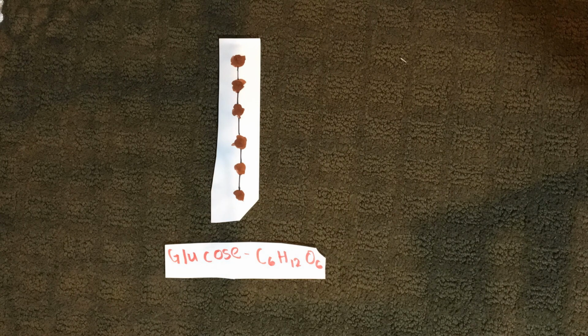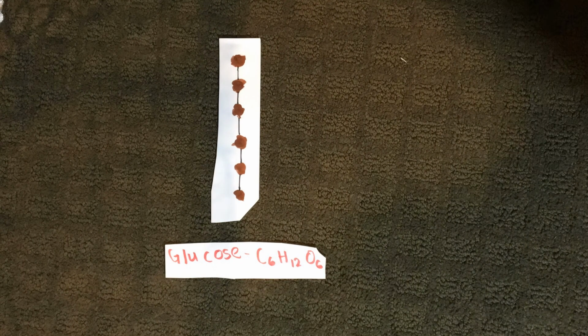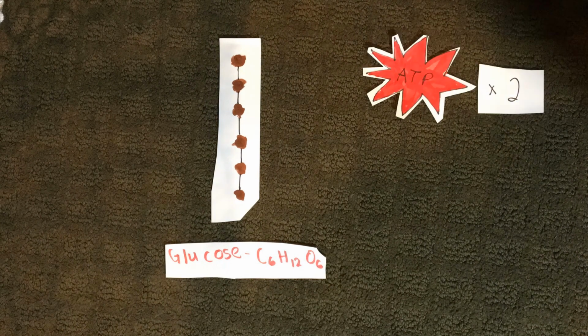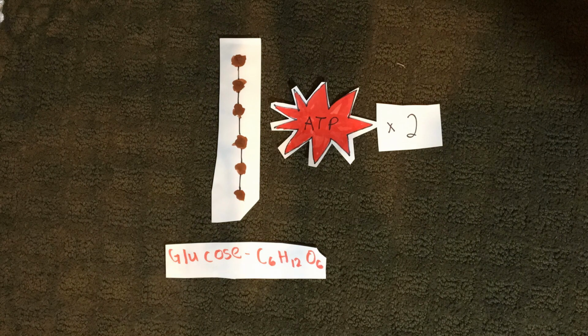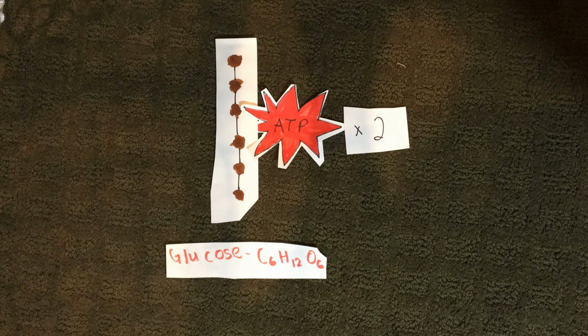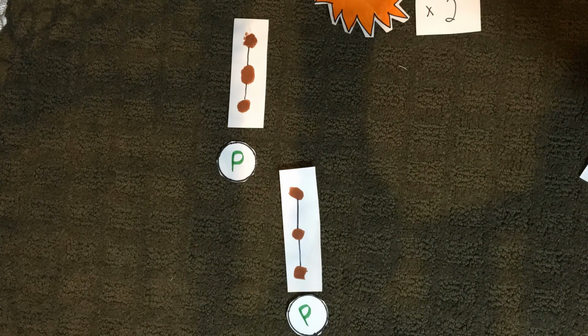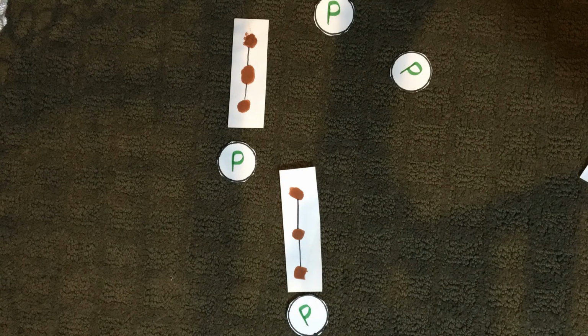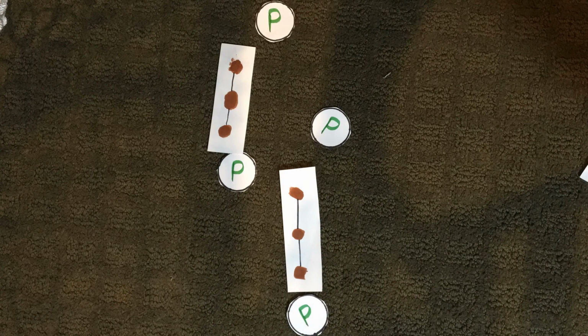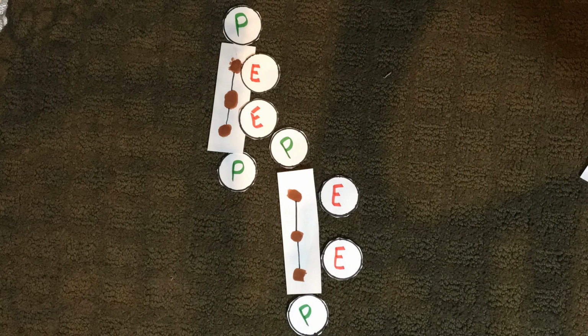The first step of cellular aerobic respiration is glycolysis. To start, we will need 1 molecule of glucose. A molecule of ATP comes in and splits the sugar into 2 3-carbon chains with 1 phosphate on each end. Another phosphate from our diet is added to the chain.